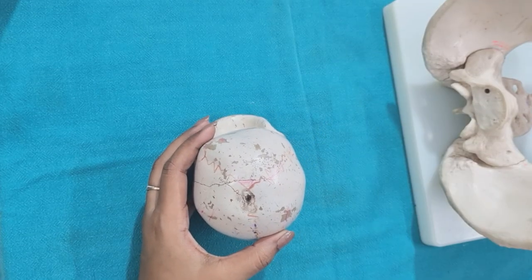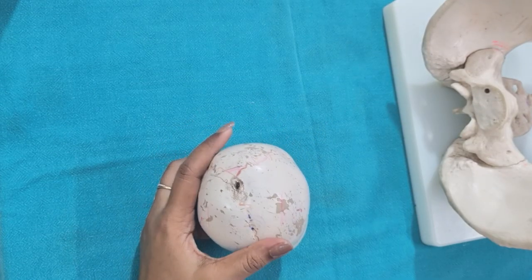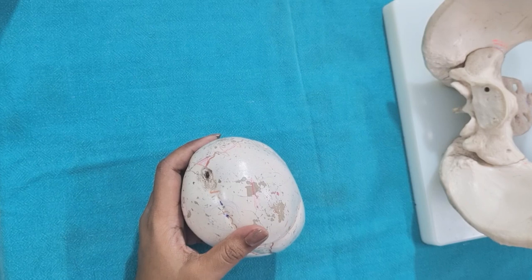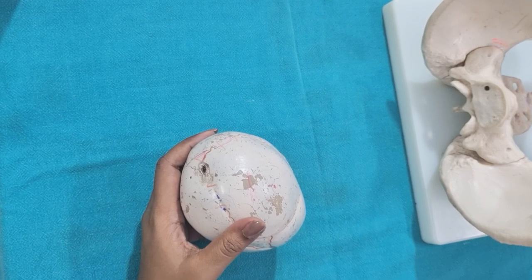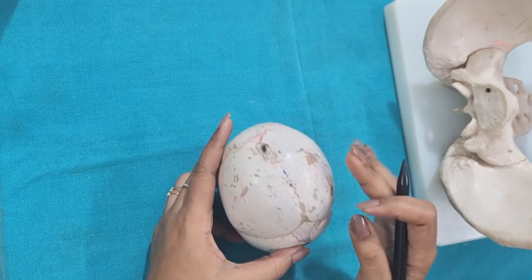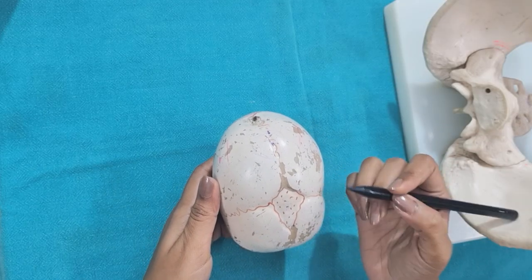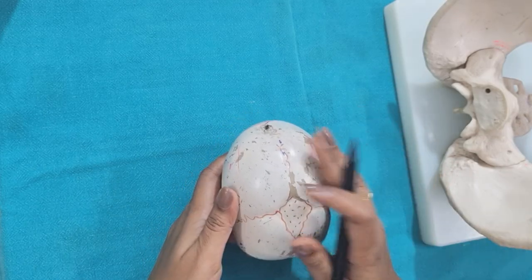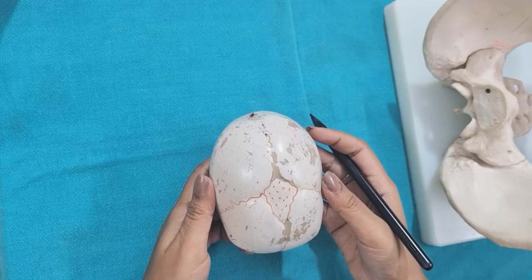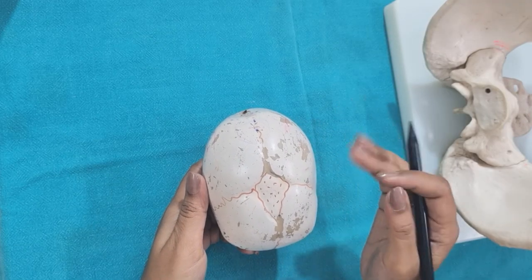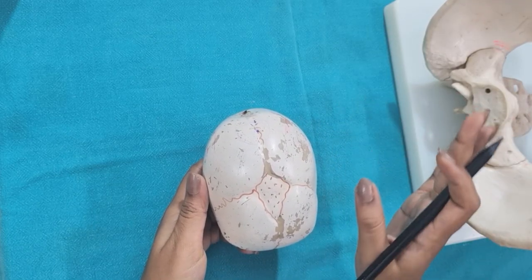So what is the importance? These sutures are of obstetric importance because they allow the gliding movements of one bone over the other. It helps in molding, and it causes small variation in shape so that the fetal head is negotiable through the maternal pelvis.